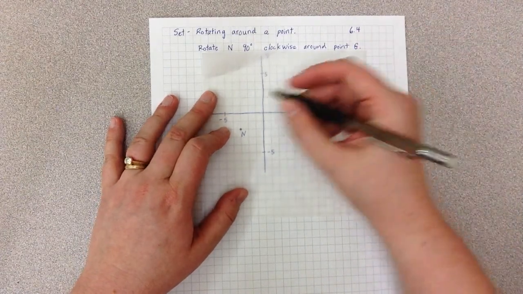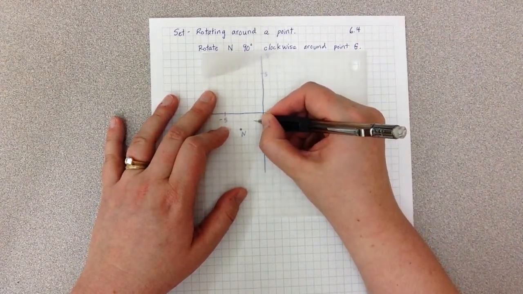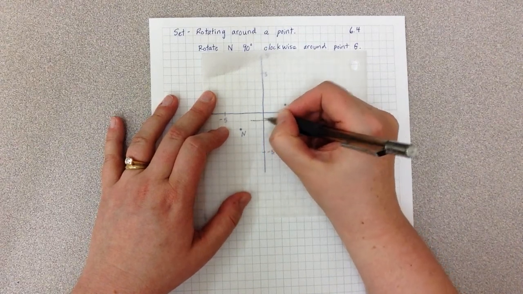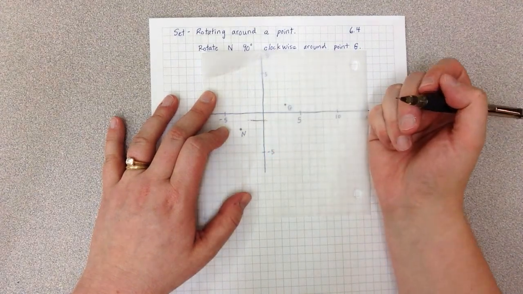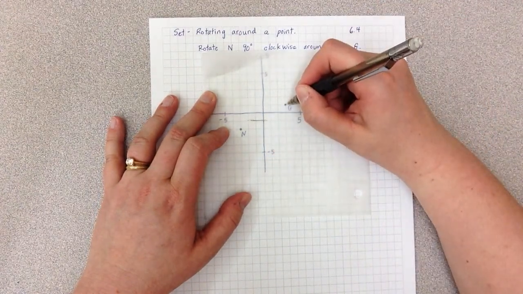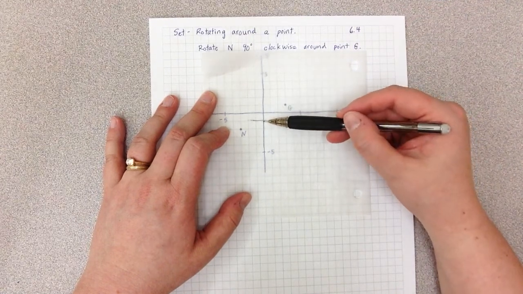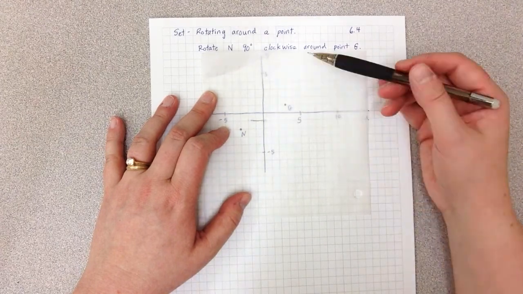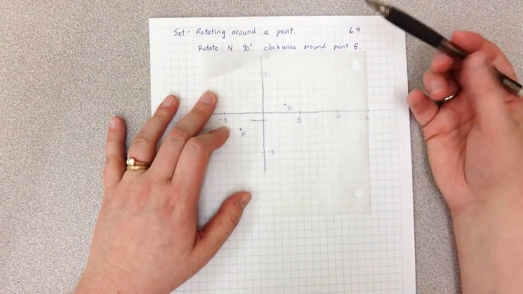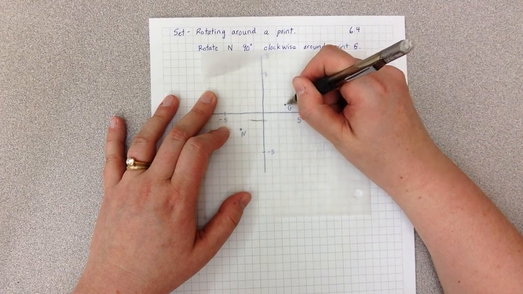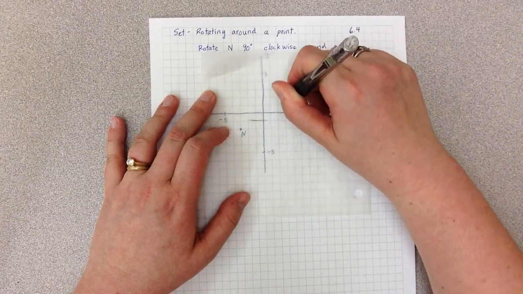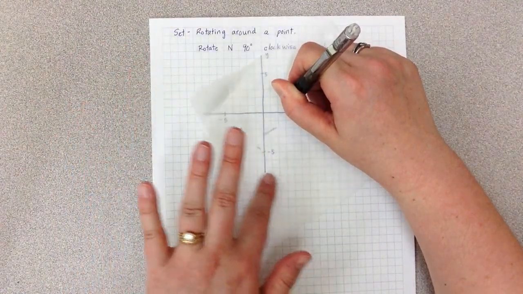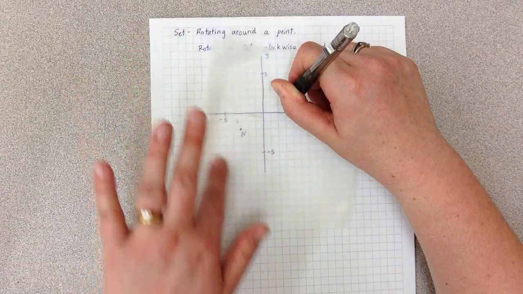So we're going to first put our dot back on N. And because we're going to rotate 90 degrees, the easiest way to do this is to trace one of the horizontal or vertical lines. And then 90 degrees will be when the horizontal, in my case, you could have vertical, turns the other way. So my horizontal becomes vertical, or your vertical becomes horizontal. I then place my pencil on G, so that when I turn my patty paper, the center of the rotation is at G.